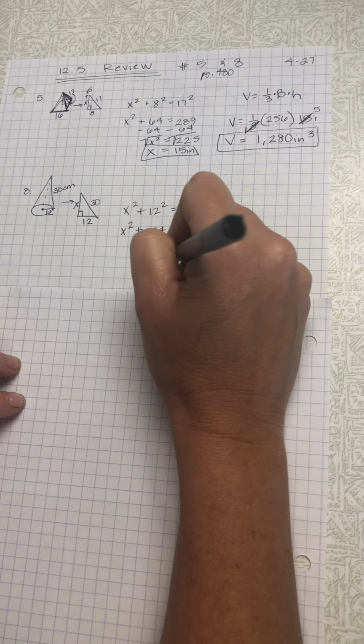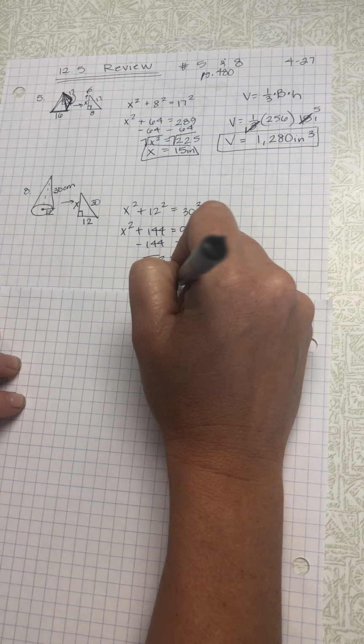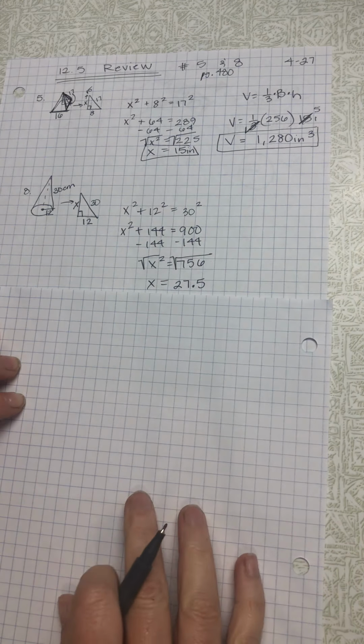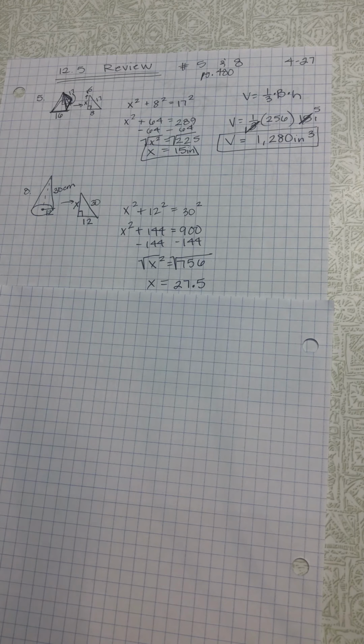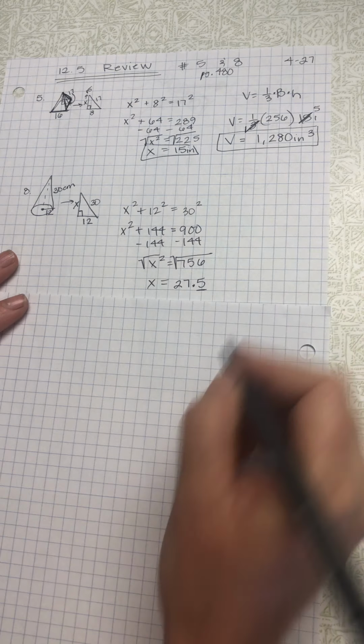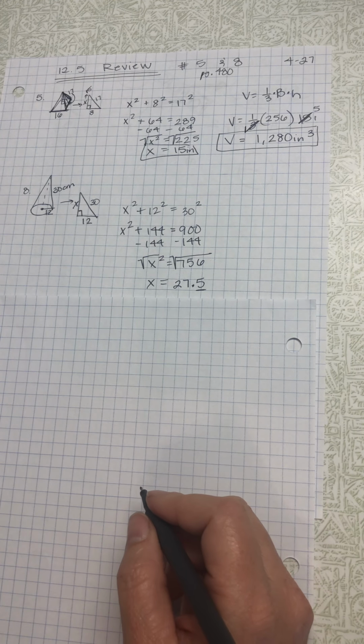When I square root to get just one variable, I get x equals 27.49. I'm going to round that to 27.5. So my answer might be a little bit off because I'm going to round to the tenth, which I am 100% okay with. So for all of your figures, you can round to the tenth.